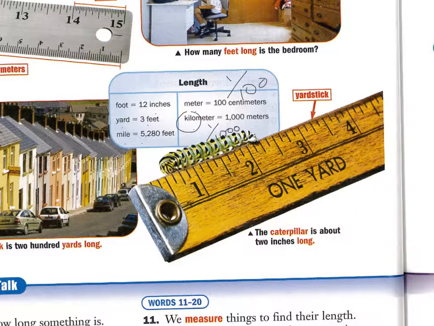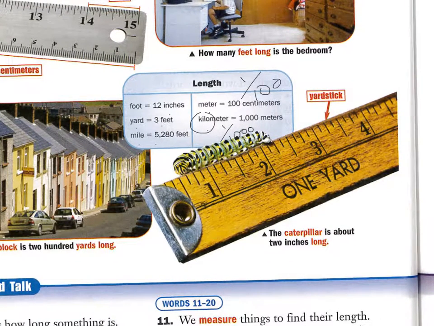This is a yardstick. So it uses a yard, which means it's 3 feet long, and it's measured in inches and feet. And this is a caterpillar, and the caterpillar is about 2 inches long. 1, 2.